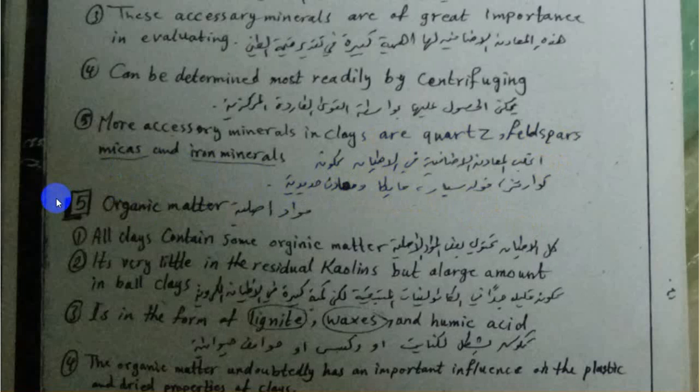The visualization of the organic matter will be implemented from this particular occasion until further notice. As you can see, number 1, all clays contain some organic matter, organic particles.